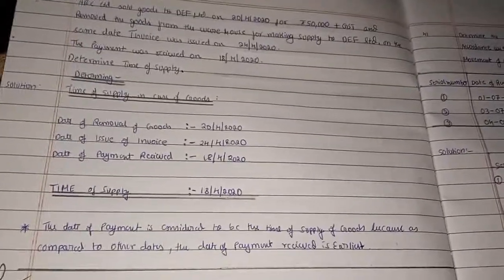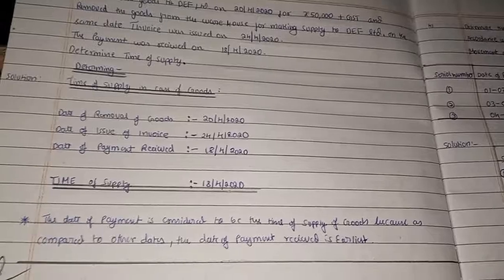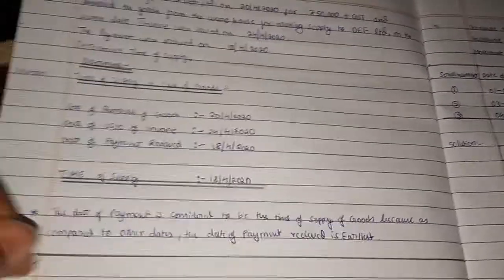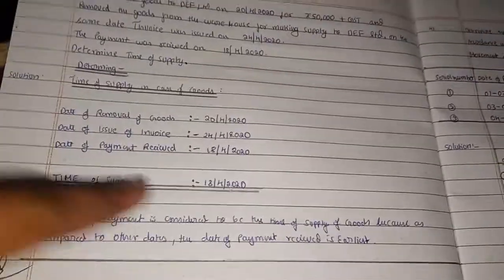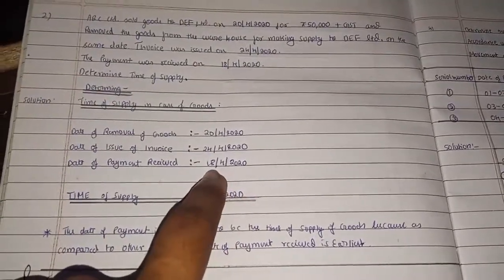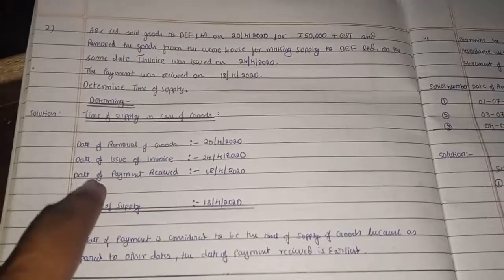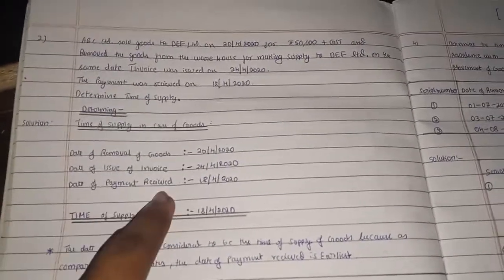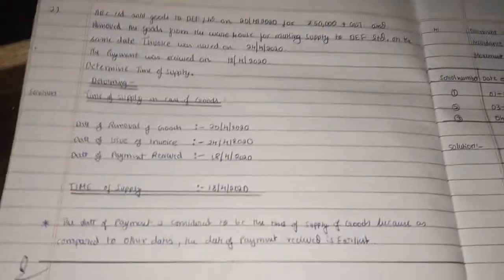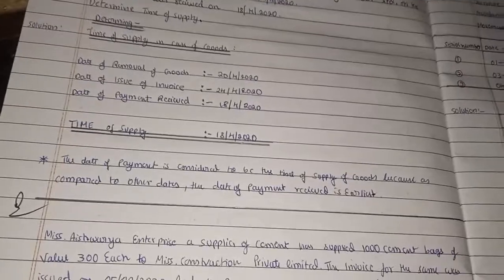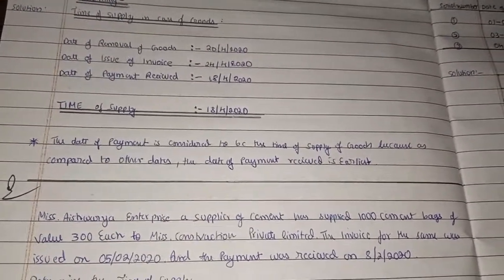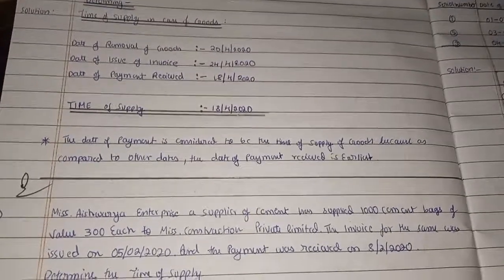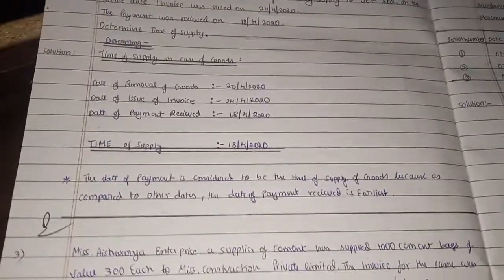To find the time of supply, compare these three dates. When you observe them, you come to know easily that 18/4/2020 is the earliest one. So our time of supply should be the date of payment received, that is 18/4/2020. Write the conclusion: the date of payment is considered to be the time of supply of goods because as compared to other dates, the date of payment received is earliest. If you write a comment like this, it's enough.